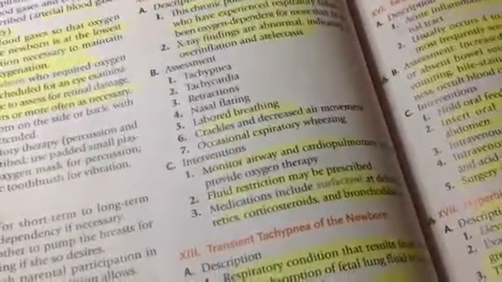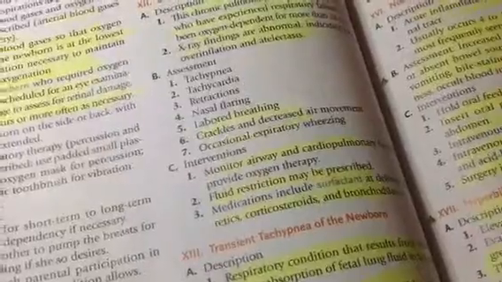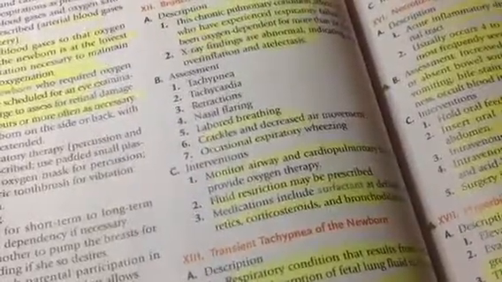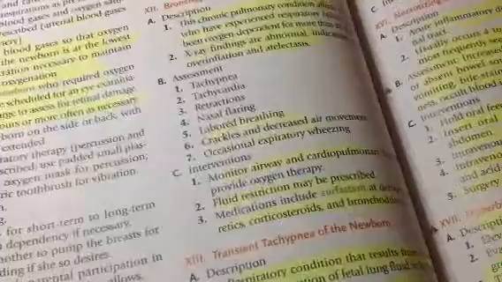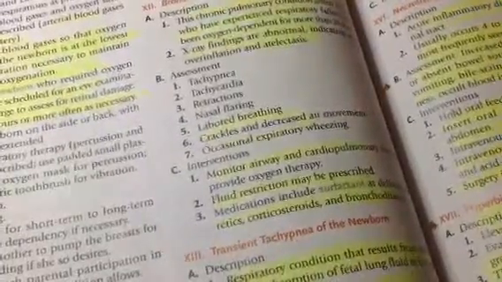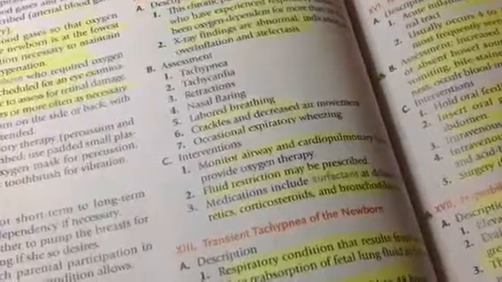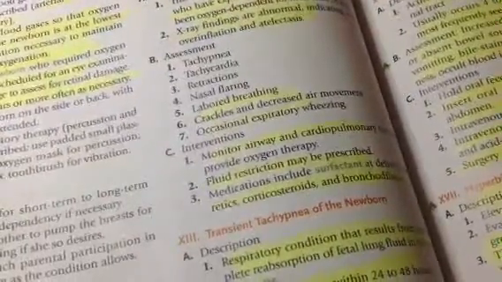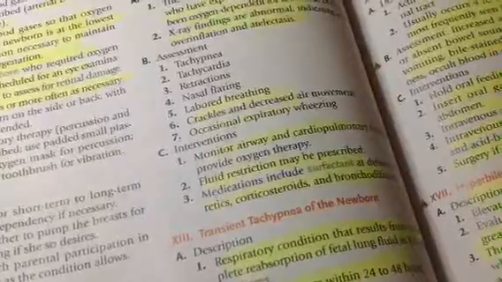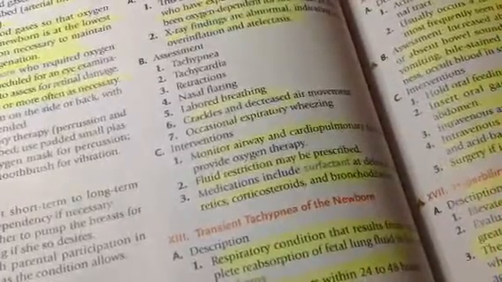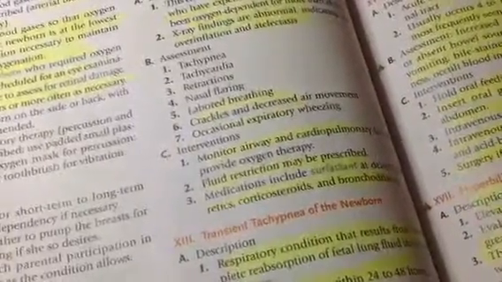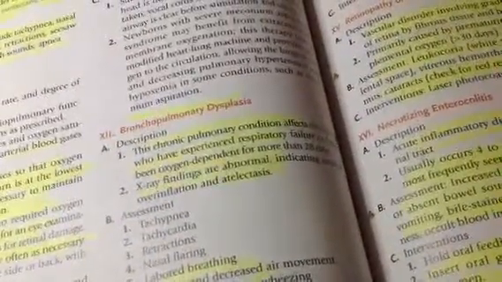Meconium aspiration syndrome occurs in term or post-term newborns. Remember, meconium aspiration syndrome occurs in term or post-term newborns. The exact etiology is unknown, but the release of meconium into the amniotic fluid is thought to be related to a stressful fetal event initiating a biochemical chain of events. Aspiration can occur in utero or with the first breath.